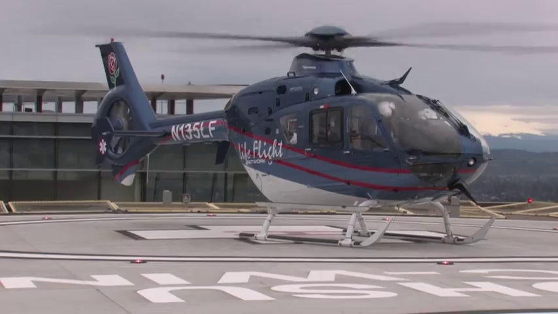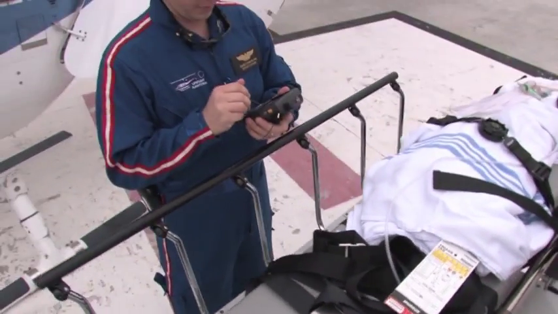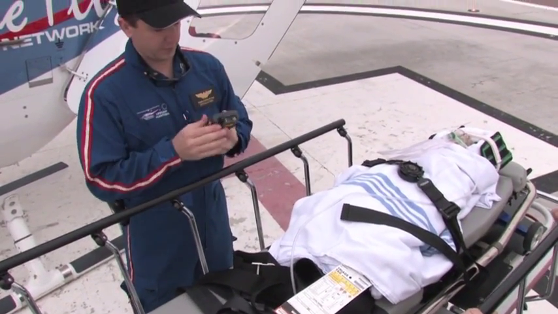Level of interaction with EMTrack is dependent on job function. This video will demonstrate both field use and facility use of EMTrack. 911 centers may also need to monitor EMTrack.